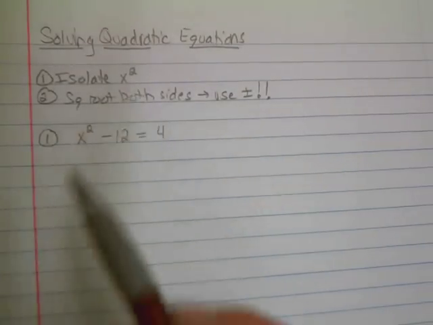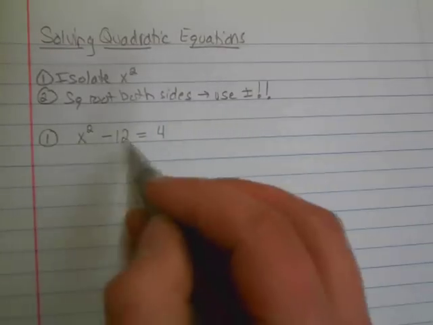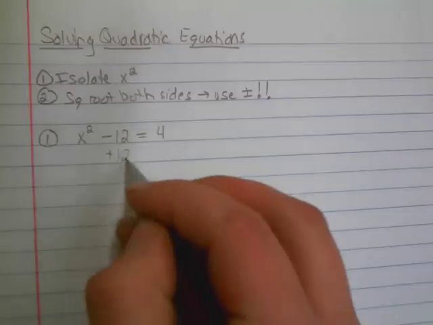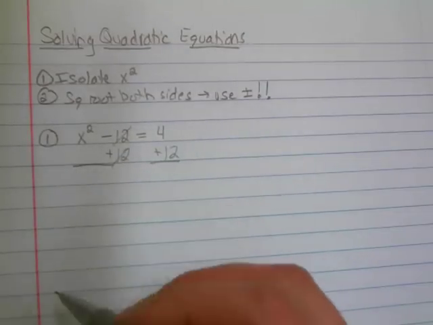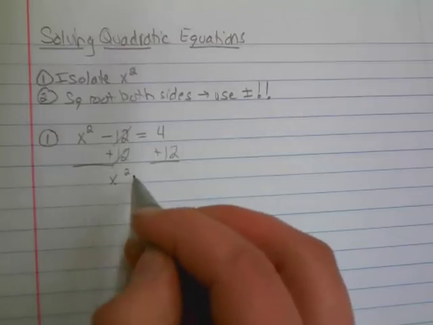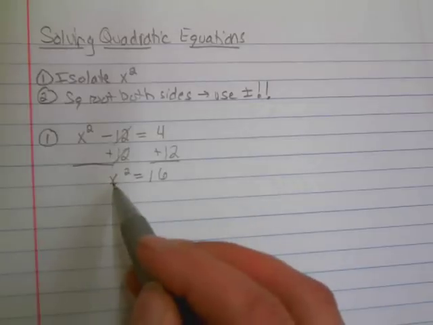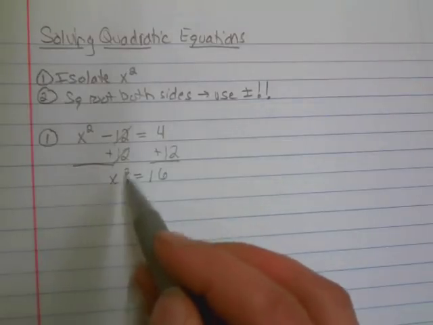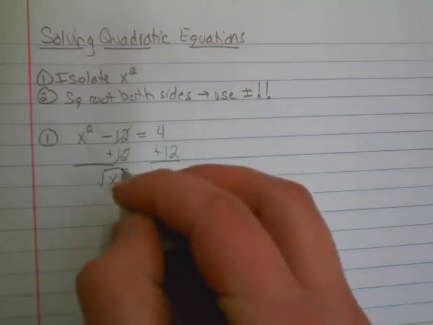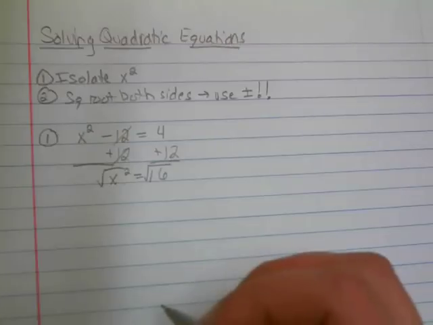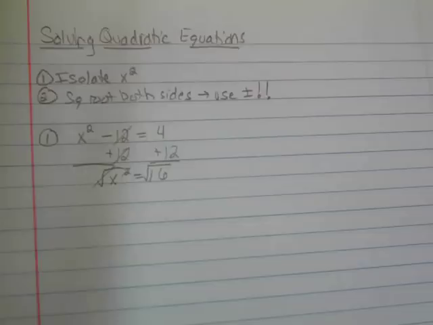The first thing I need to do is isolate the x squared on one side of the equation. Well, to get the x squared by itself, I need to get rid of minus 12. So let's add 12 to both sides. Minus 12 and plus 12 cancel out, and I get x squared is equal to 16. Now my goal is to get the x by itself, so I want to think about undoing. Well, how do you undo square? You undo squaring with square roots. So I'll take the square root of both sides, and the square root will undo the square.